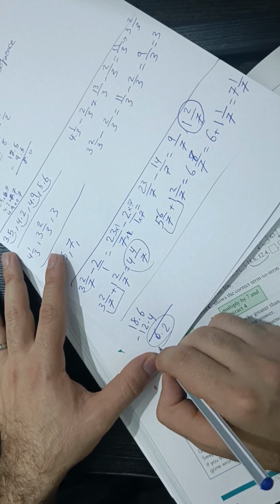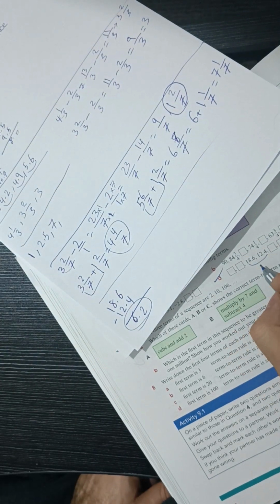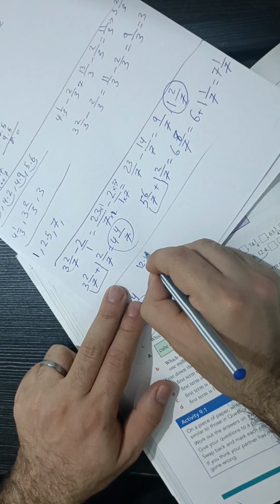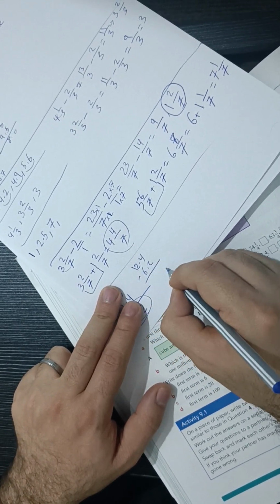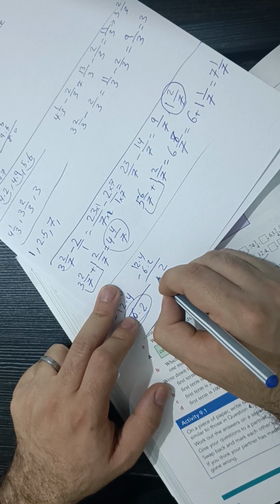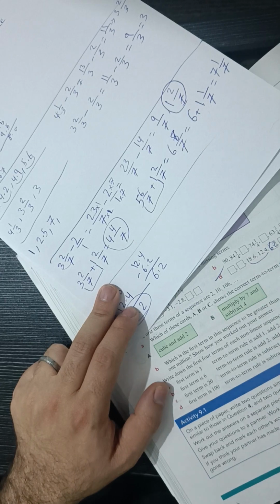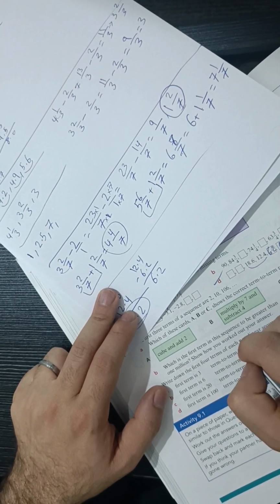We are not going to write it down. So each term decreased by 6.2.